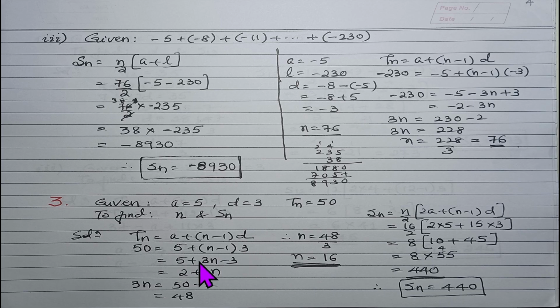So substituting the values we get 5 plus 3n minus 3, 2 plus 3n, 3n is equal to 50 minus 2, and 48. Therefore n is equal to 48 by 3, n is equal to 16.